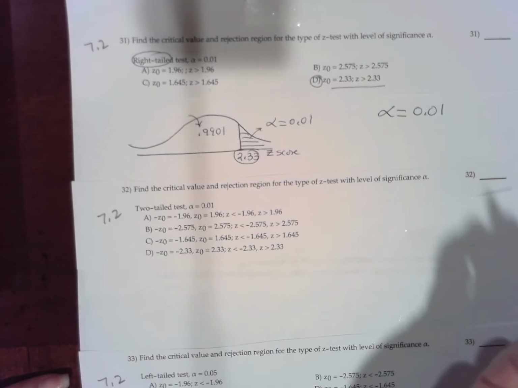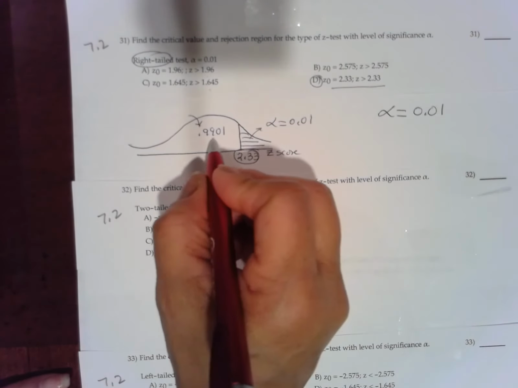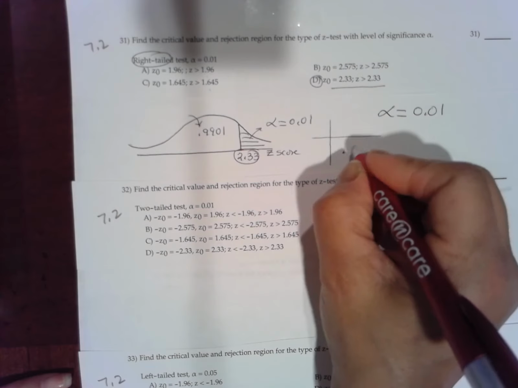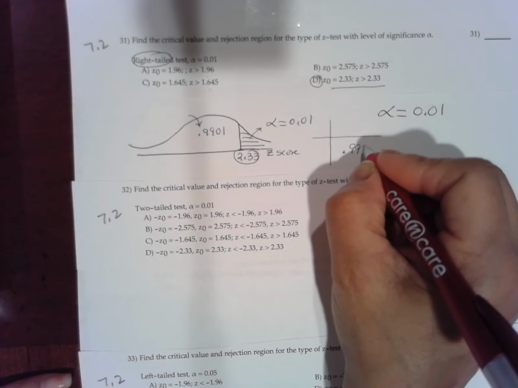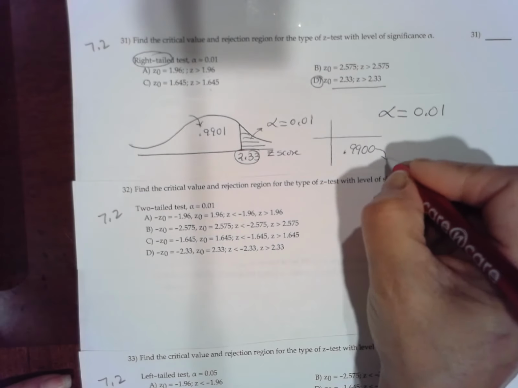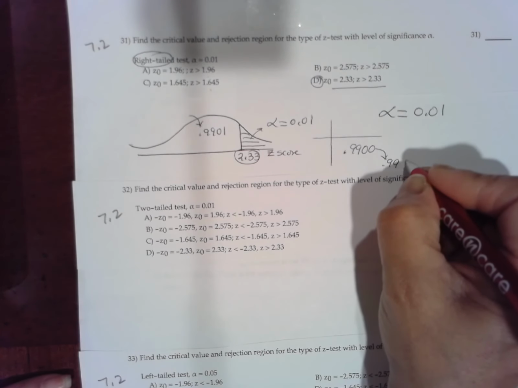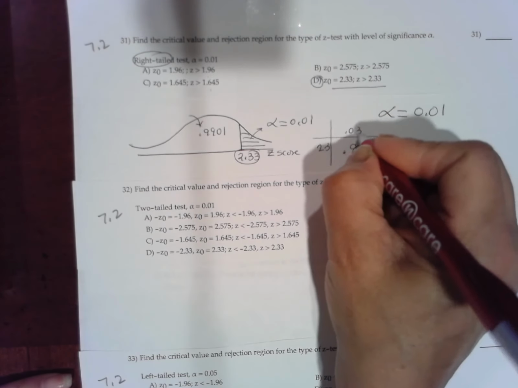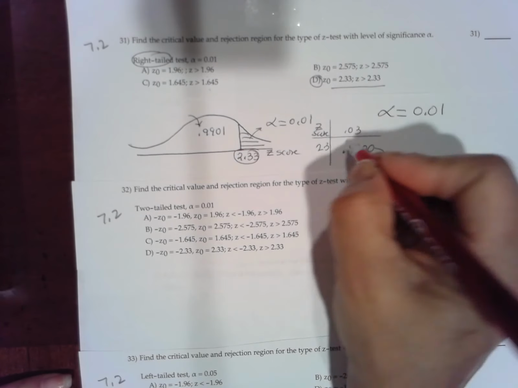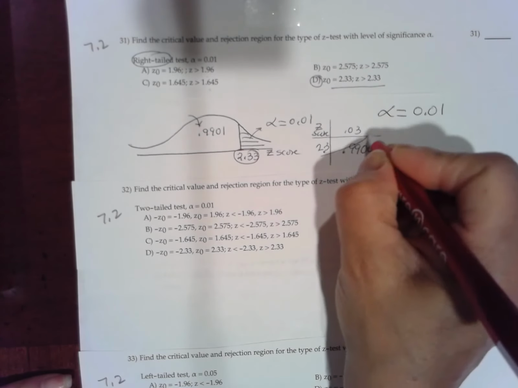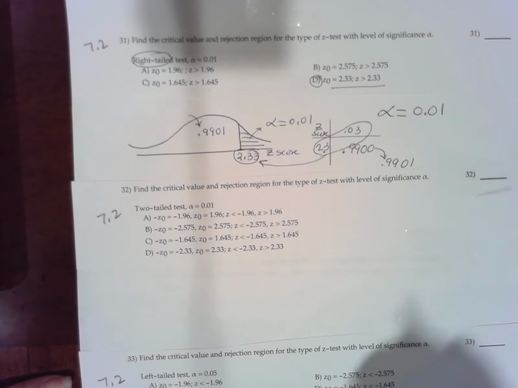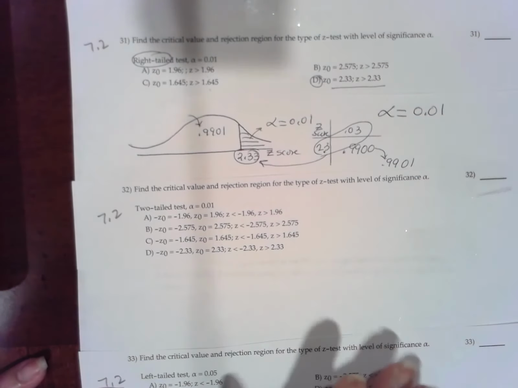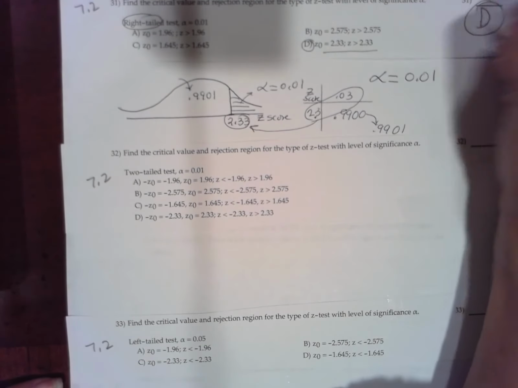That value was given to you. If it was not given to you, you're going to find the area to the left, which in the z-score table would be 0.9900. That one is not exact, so the closest one is 0.9901, which gives you 2.3 and then 0.03 for your z-score. That's how you come up with 2.33 as your z-score, the one that you see in the correct answer and in your normal curve. So the correct answer will be letter D.